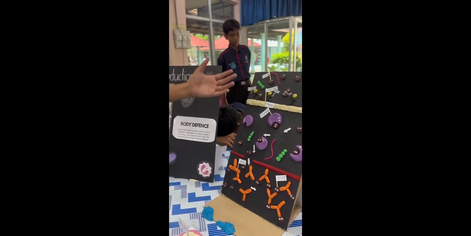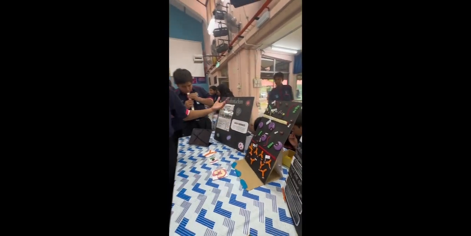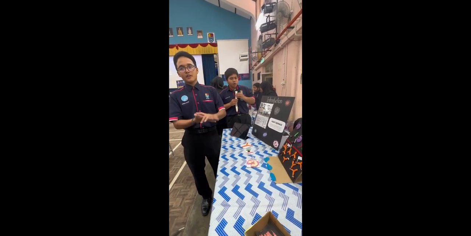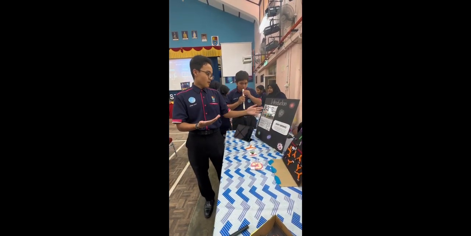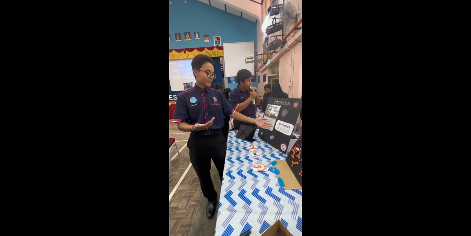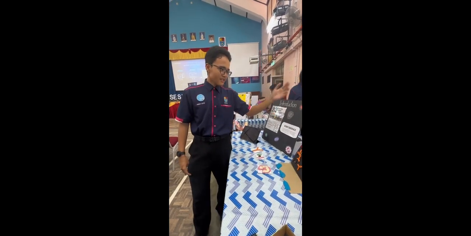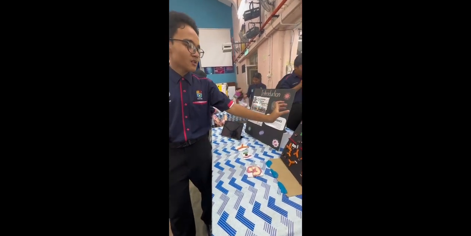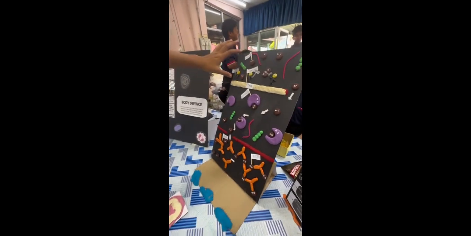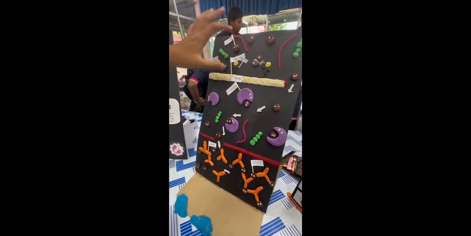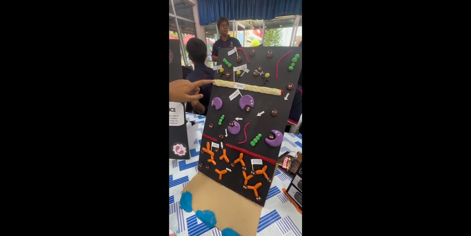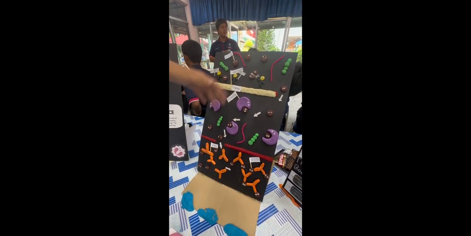So now I will explain this visual representation of our body defense. The body defense has three primary lines that are able to fend off foreign invaders, such as viruses, bacteria, and fungi. For example, the first line of defense consists of the skin and mucous membrane. The pathogens will try to enter our body, but our skin is a tough layer that is difficult for microorganisms to penetrate, so they will be fended off.